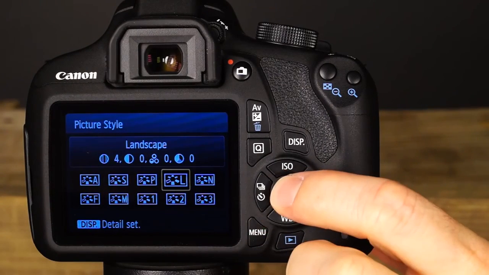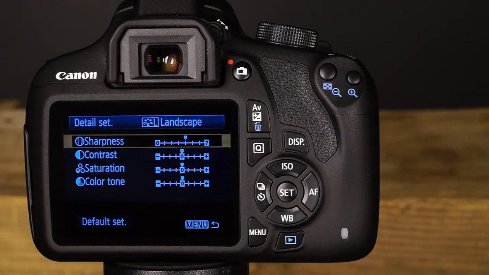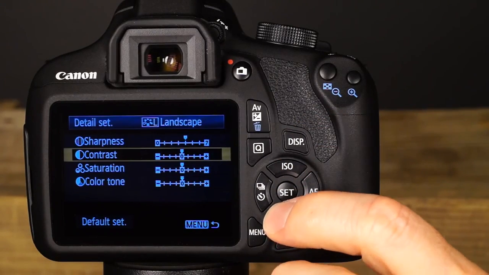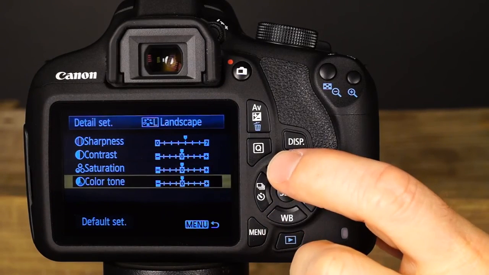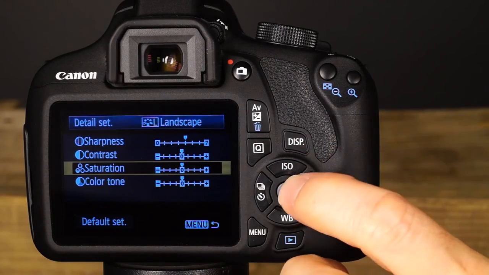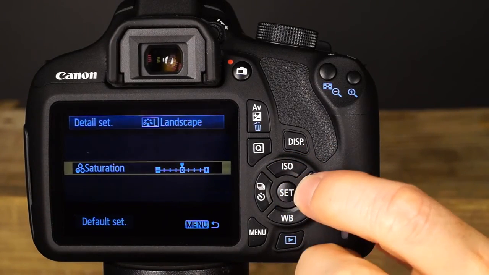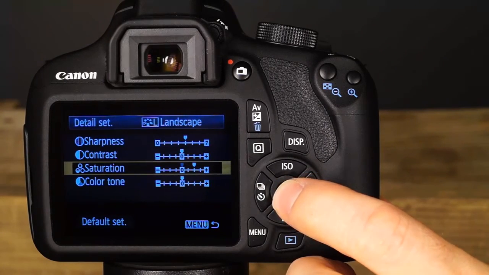Select a picture style that you'd like to customize and press the display button. You can make changes to the sharpness, contrast, saturation, and color tone. Select a parameter that you'd like to make adjustments to and press Set. Now use the cross keys to adjust the setting. Press Set to confirm the adjustment or press the menu button to cancel.